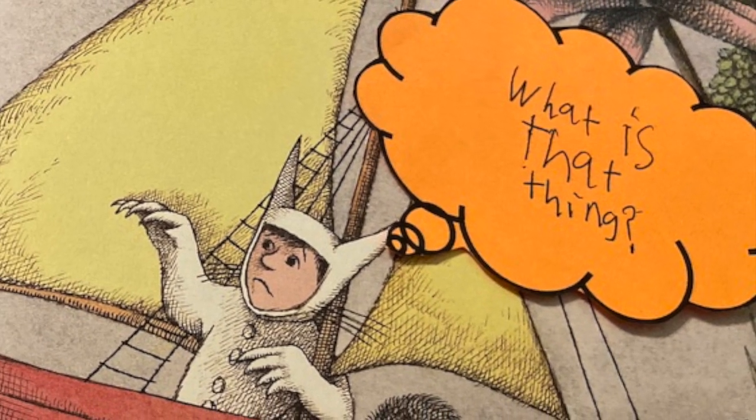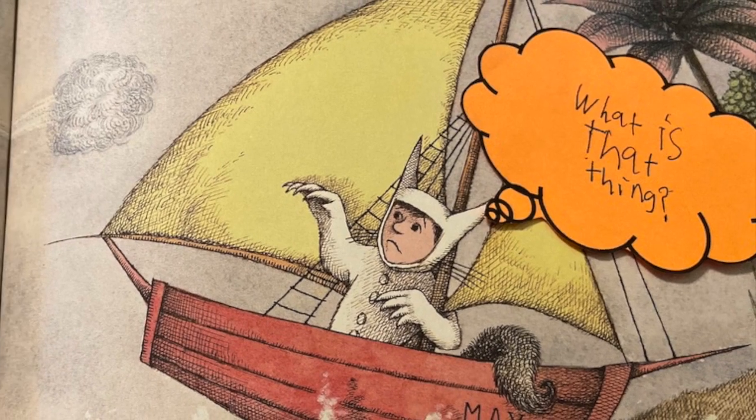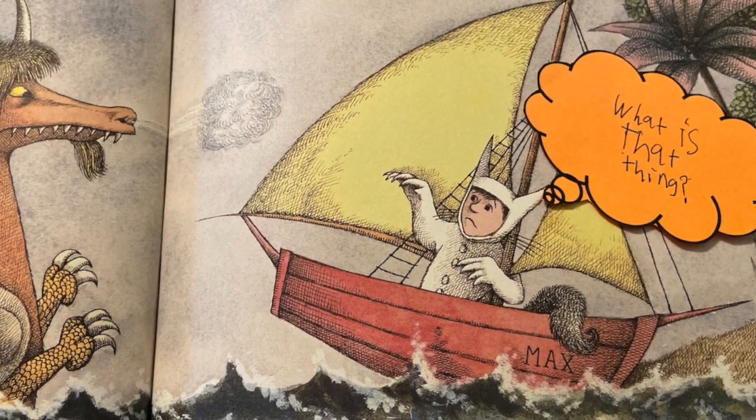Find a wordless book or one without much dialogue and ask students to add the character's thoughts. This is a great way to check for comprehension.